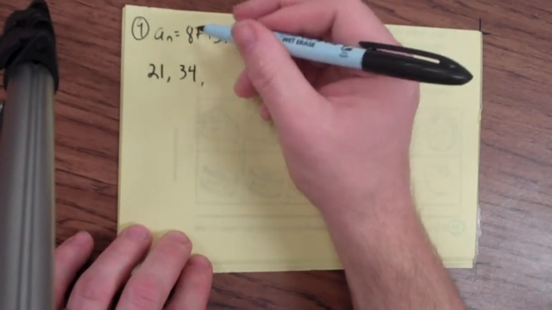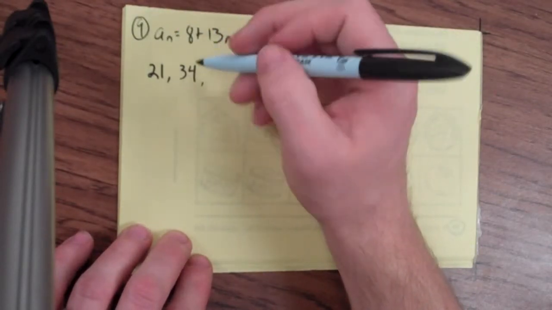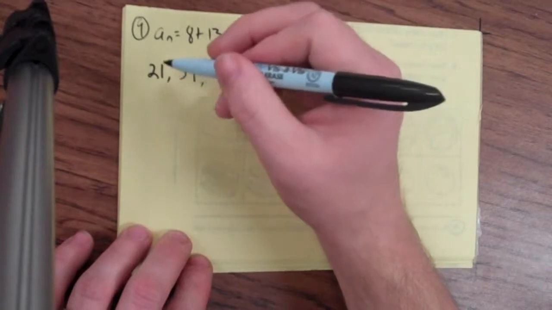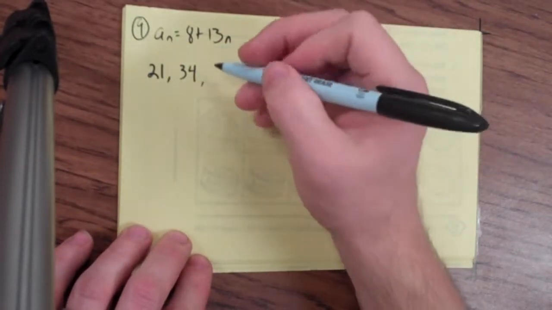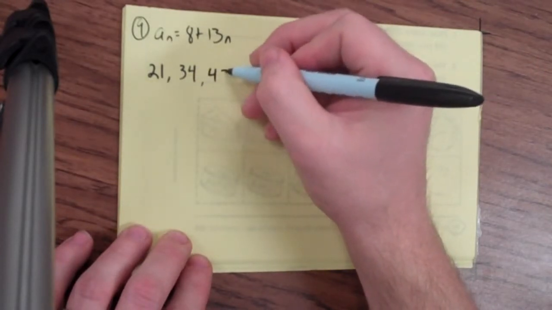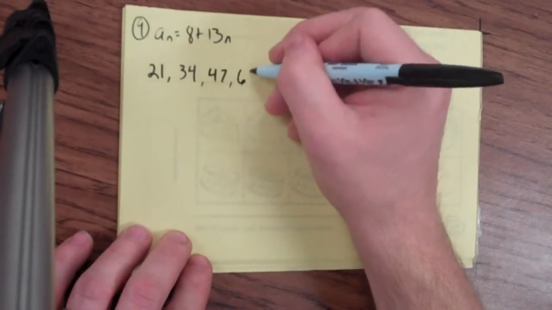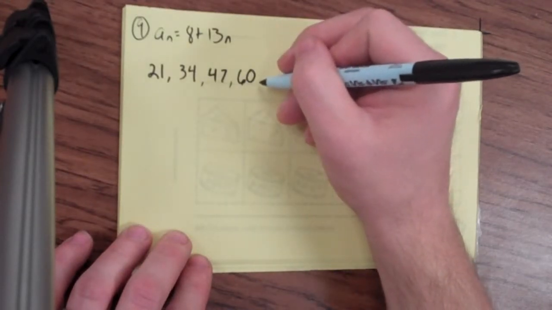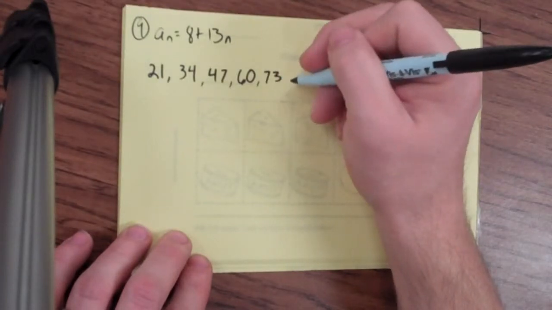Okay. Now we could keep on using the formula, put in a 3, and then a 4, and then a 5. Or we could remember this is an arithmetic sequence. That means that we add the same number every time. It's kind of the common difference. So if we add 13 to 34, then we'll get 47. Do that again, add 13 to 47, and you'll get 60. Add 13 to 60, and you'll get 73. And that's the first 5 terms.